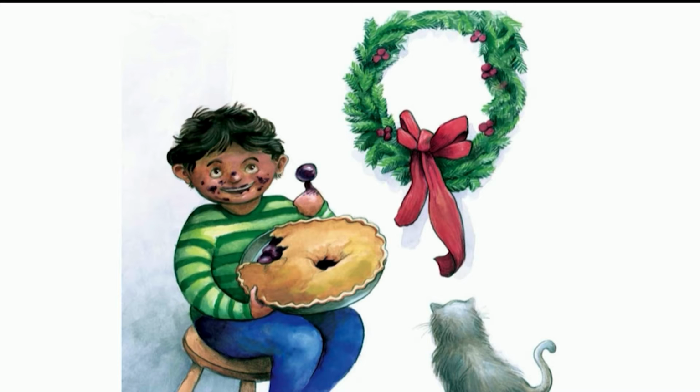Little Jack Horner sat in a corner, eating his Christmas pie. He put in his thumb and pulled out a plum and said, "What a good boy am I."